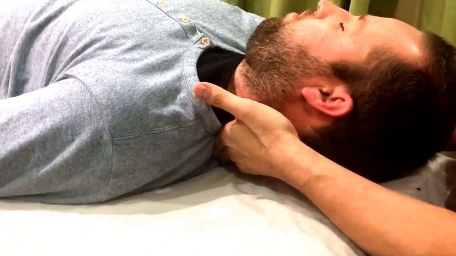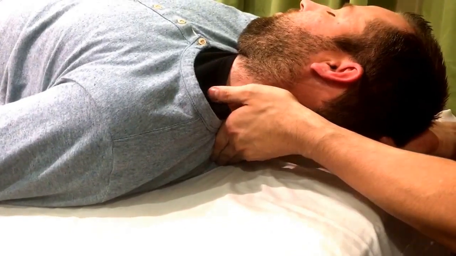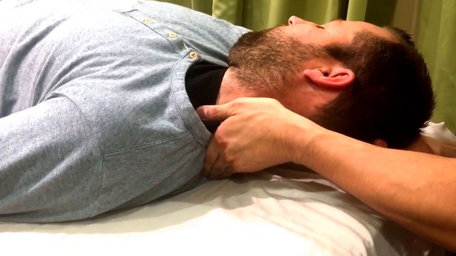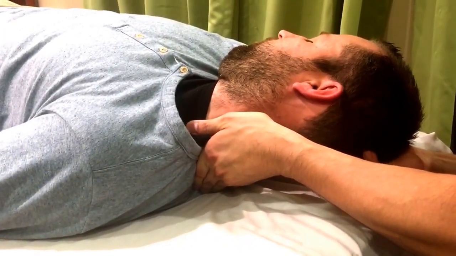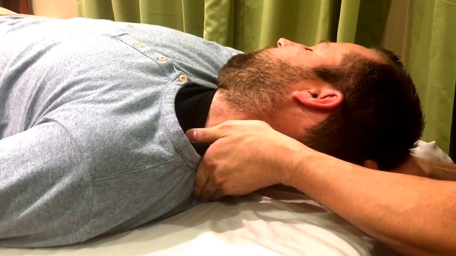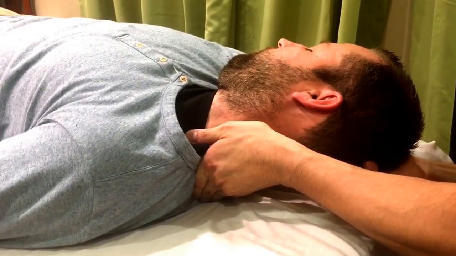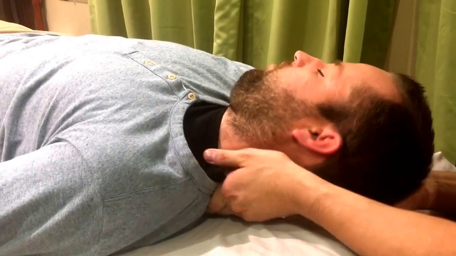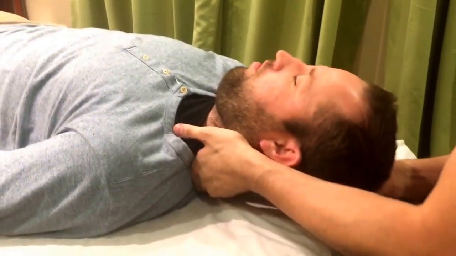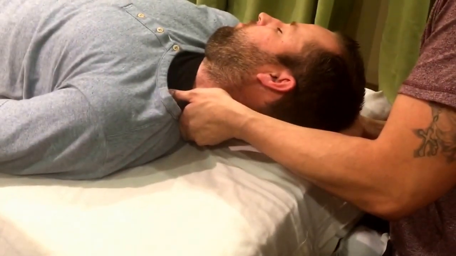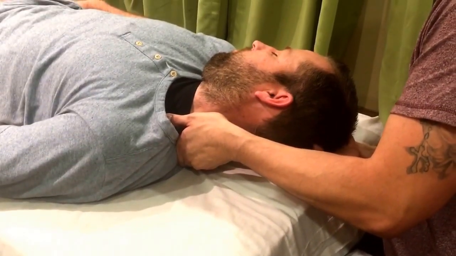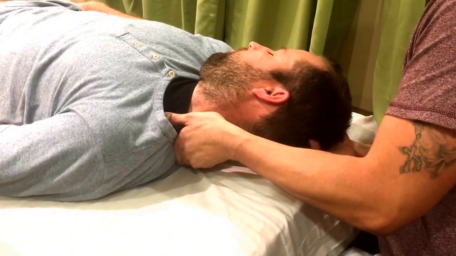Then I'm going to take that, making sure the muscle doesn't slip through my finger, and take that neck through a range of motion again on that muscle. And we'll do a couple of passes, 2 to 3 passes of that is normally pretty good for you to feel it loosen up.